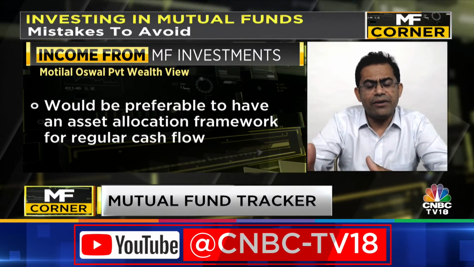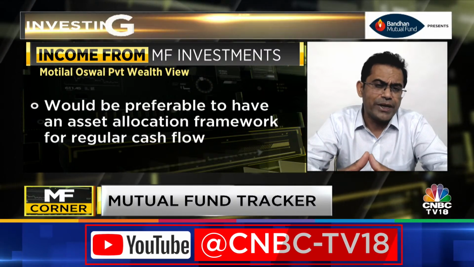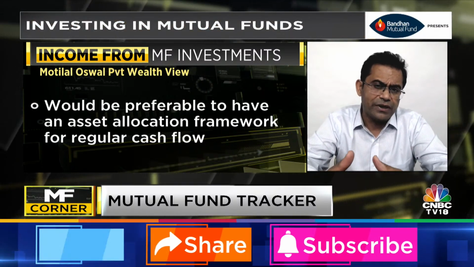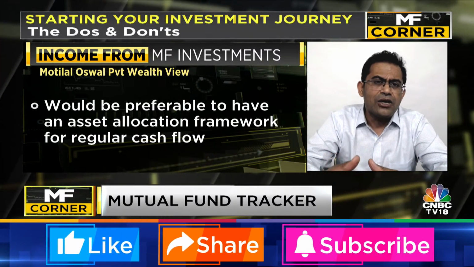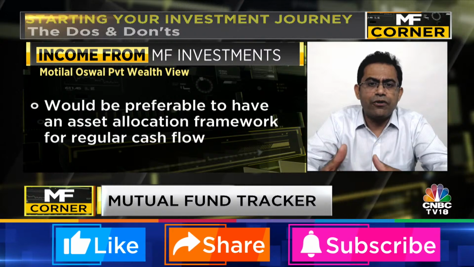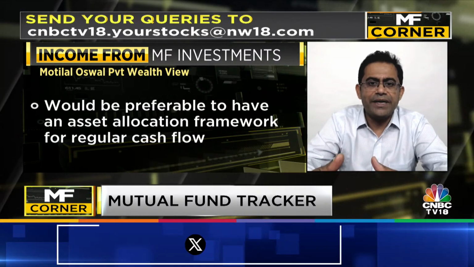Dividend funds, when you say dividend funds, I'm assuming you're referring to equity funds which invest in yield stocks? Yes, you're correct. So that may not be a great investment for getting regular income. Reason being that in India, given where the valuations are, first of all, dividend yields are very low, right?